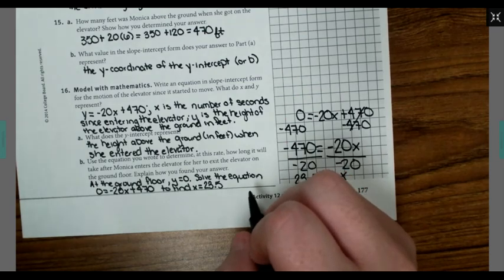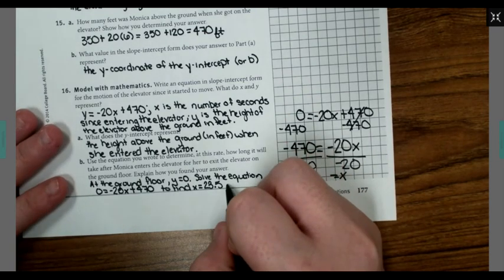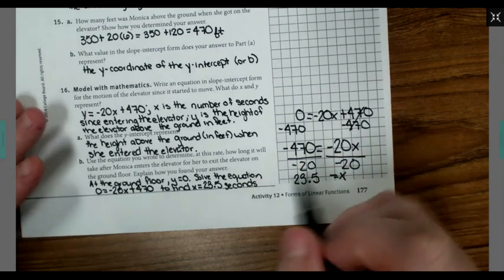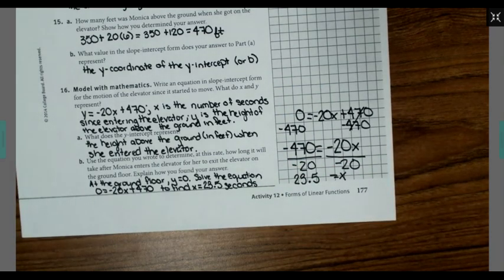And remember that x represents the number of seconds. So what this is stating is that Monica must ride the elevator for 23.5 seconds before she actually hits the ground floor. And that's if the thing does not stop along the way.